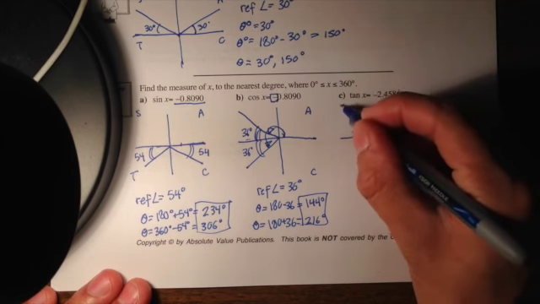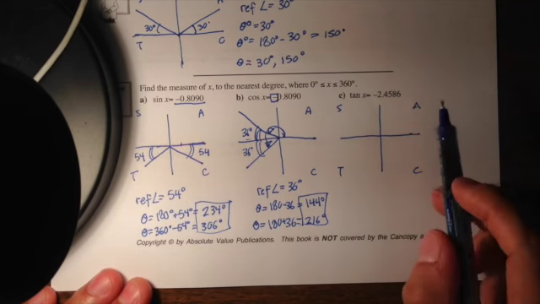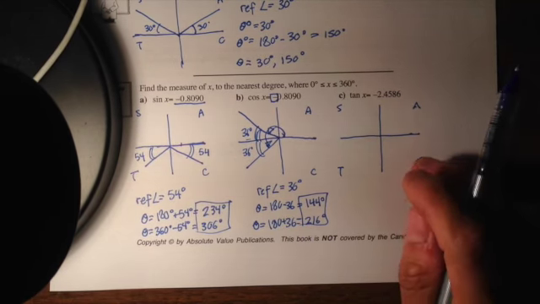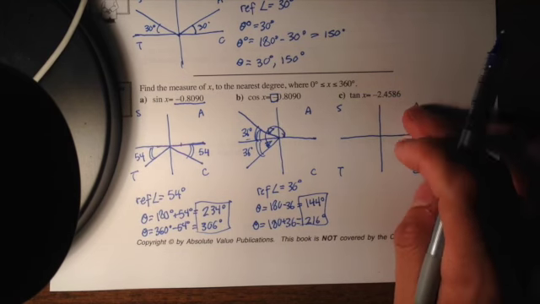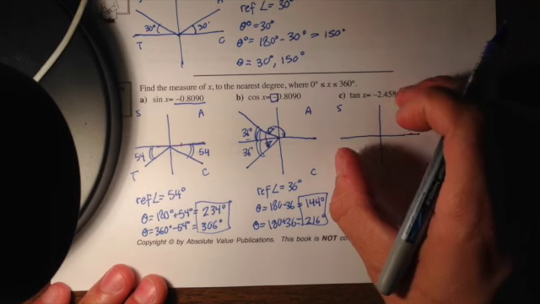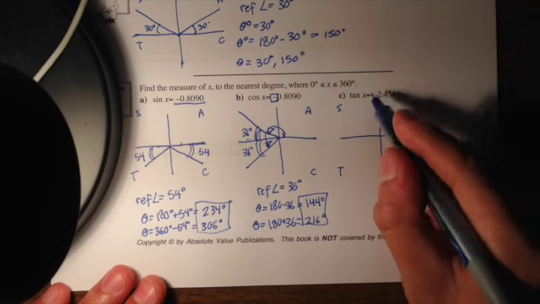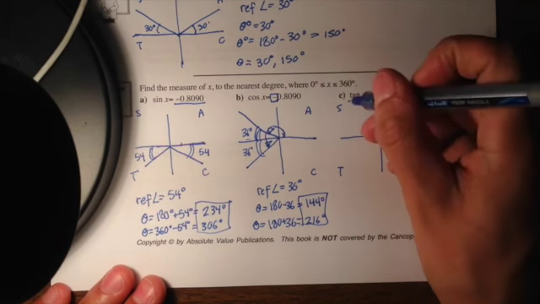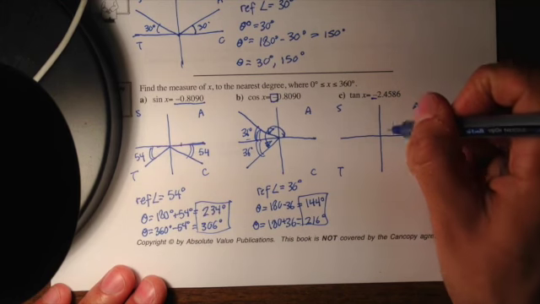If you're still confused with how we know that, it is by our CAST rule or our sugar rule, add sugar to coffee, or CAST. I know that tan is only positive in these two. And so if it's a negative value, it must be in either quadrant 2 or quadrant 4.